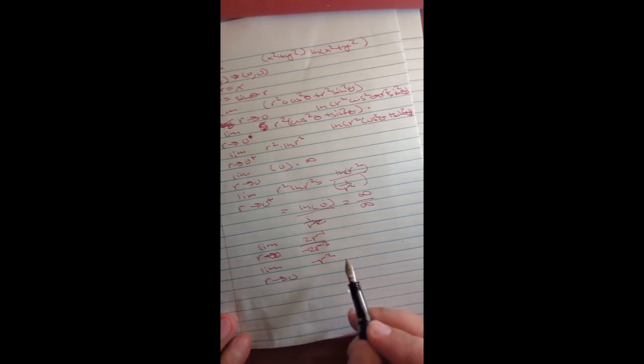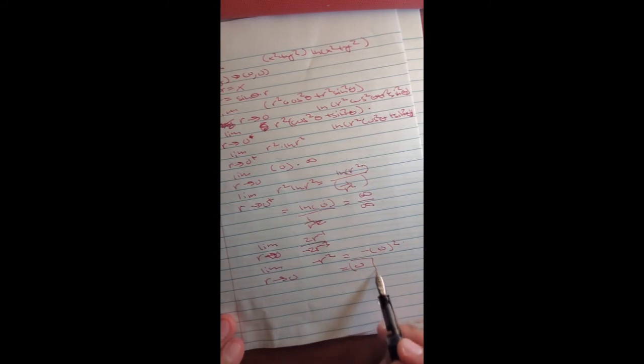And at this point, you could just simply put in the values, and that would be equal to 0.